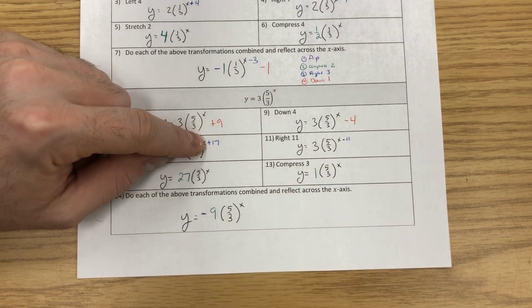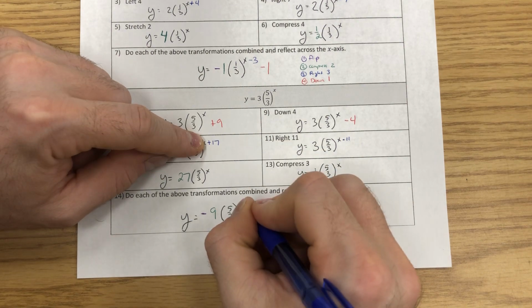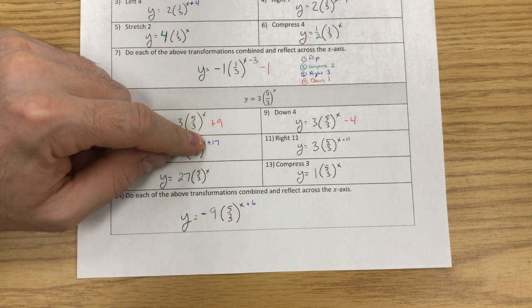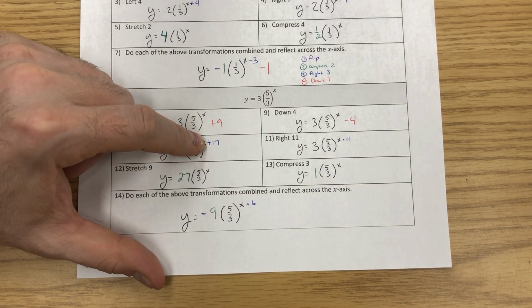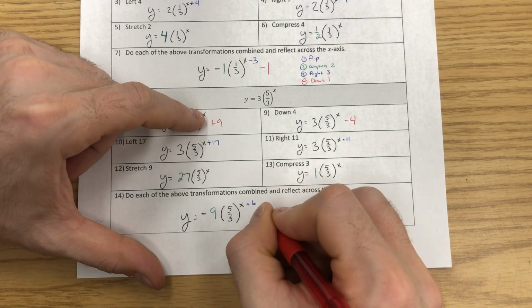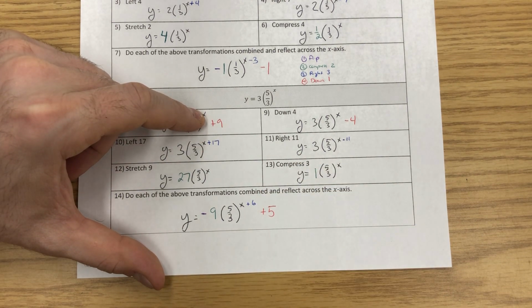Plus 17 minus 11. That's going to be an end result of plus 6, which is a leftward motion. And then I'm going to add 9, take away 4 for an end result of add 5.